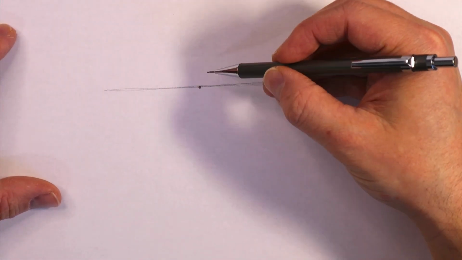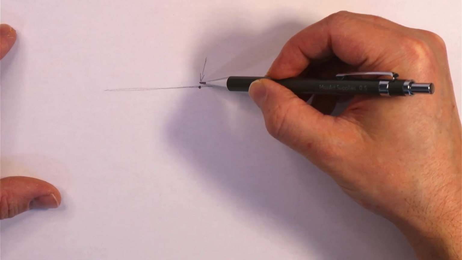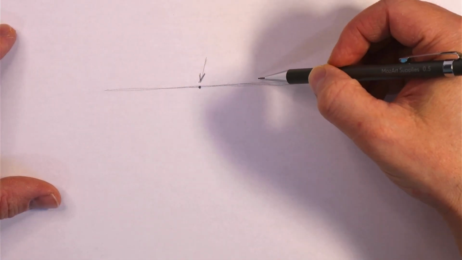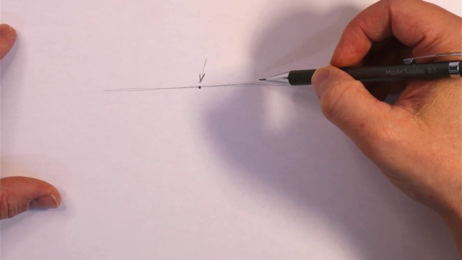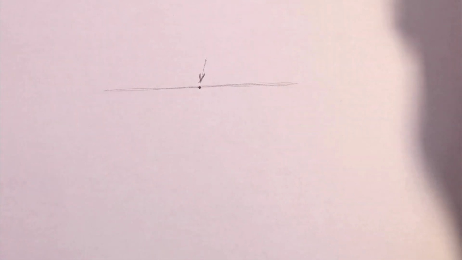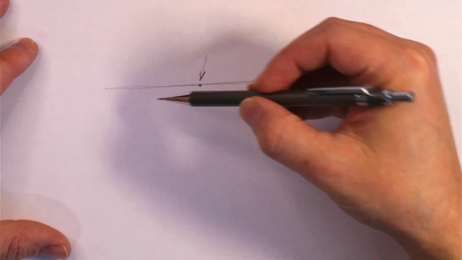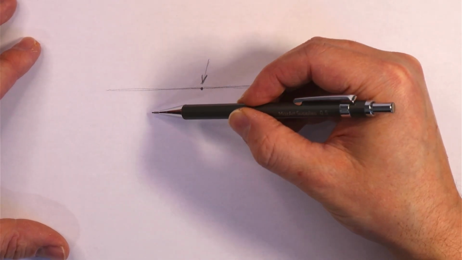So one-point perspective has a single vanishing point. And then we have our horizon line to go along with it. Let's start by drawing a sample object here and seeing how it interacts in this space and how we can emulate perspective.